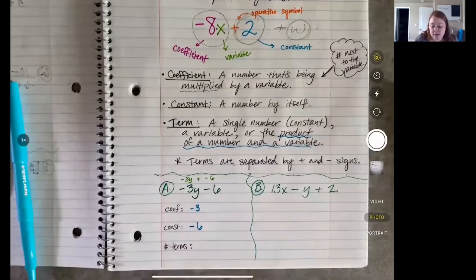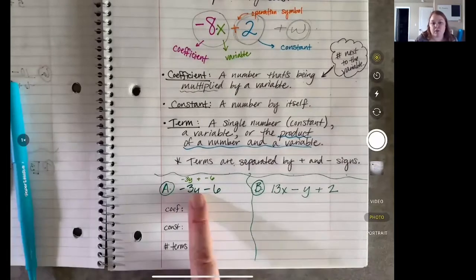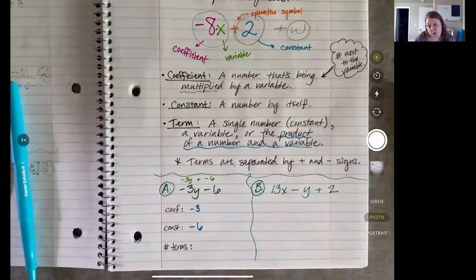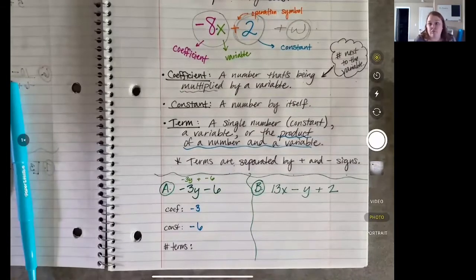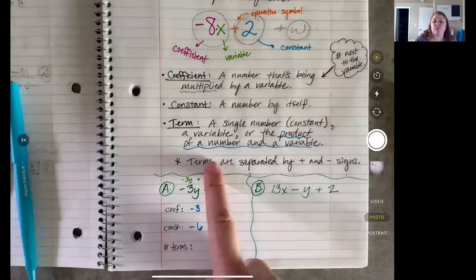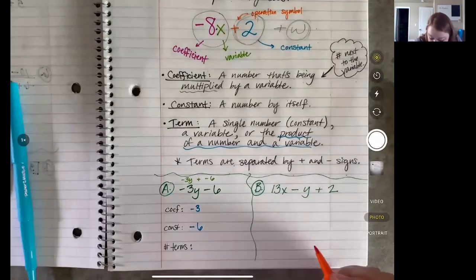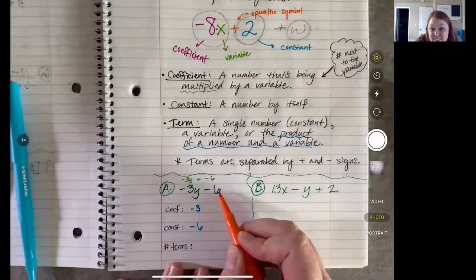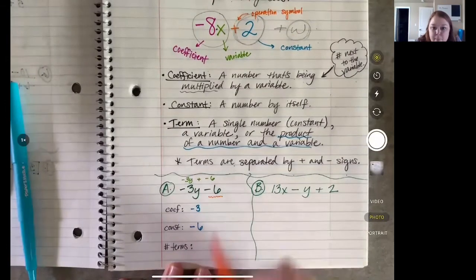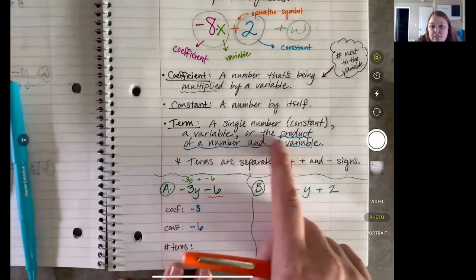Last one. How many terms are in this expression? 1, 2, 3, 4, 5? If you're getting confused, go back here. Terms are separated by plus and minus signs. Here's what I'm seeing. This -6 is a term. Okay, so that's a term, because that's a constant.